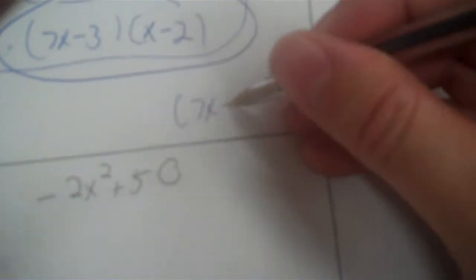So the answer is 7x minus 3 times x minus 2. Okay, next problem.